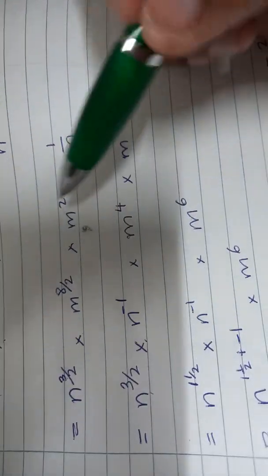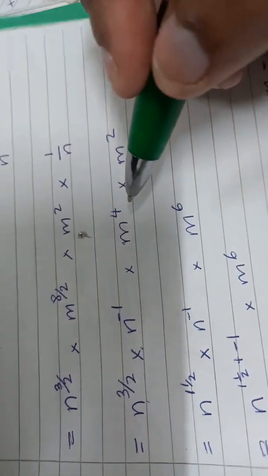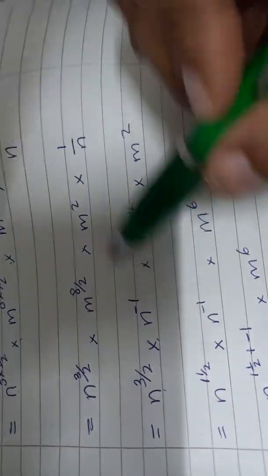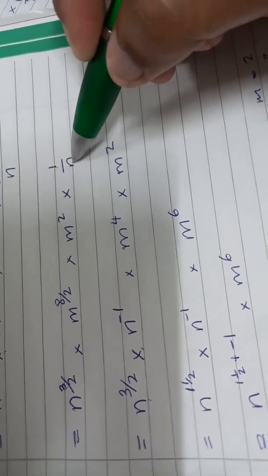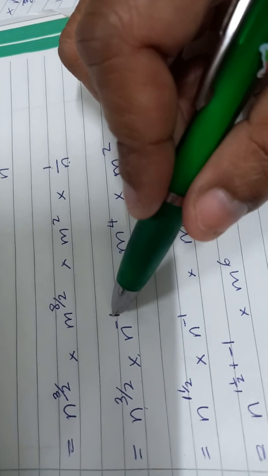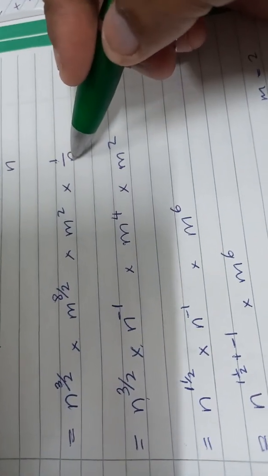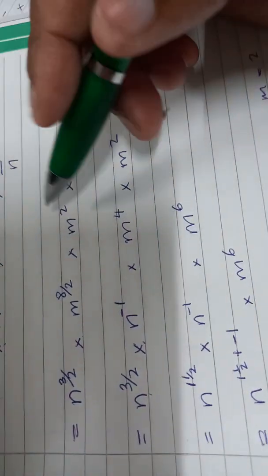Okay, next. N, still the same, times, so I put the n's together and I put the m's together. And the other thing I did was, when you have a 1 over n, it's the same as saying n to the power of -1. So if that was a 3 over n, you will say n to the power of, no, I'm lying.